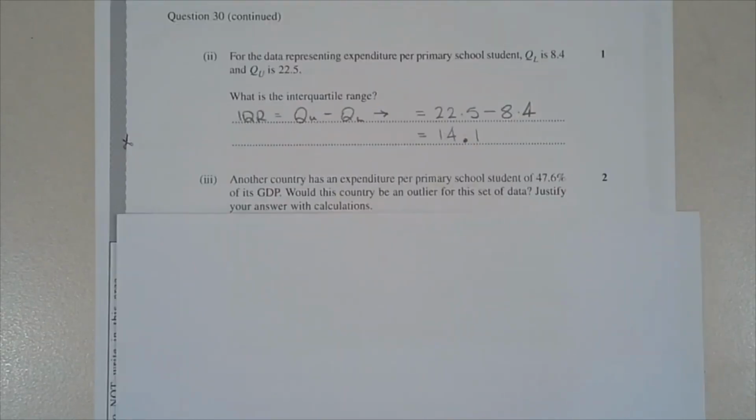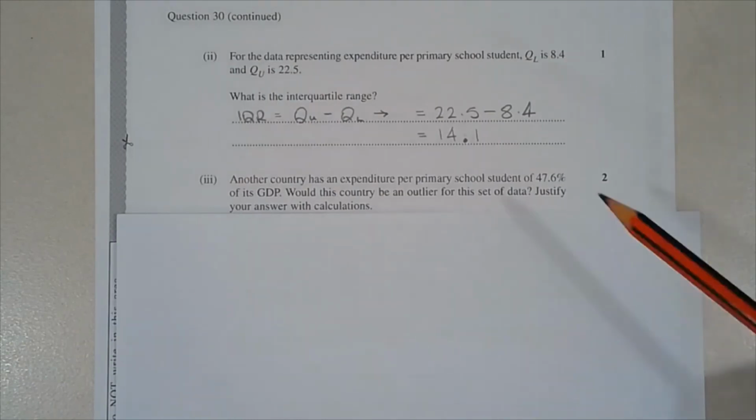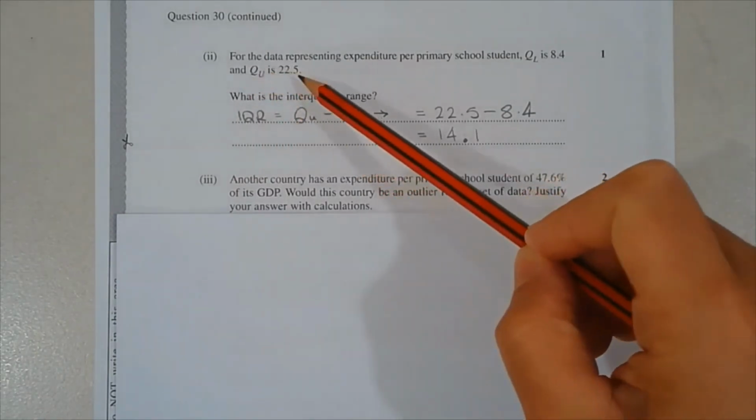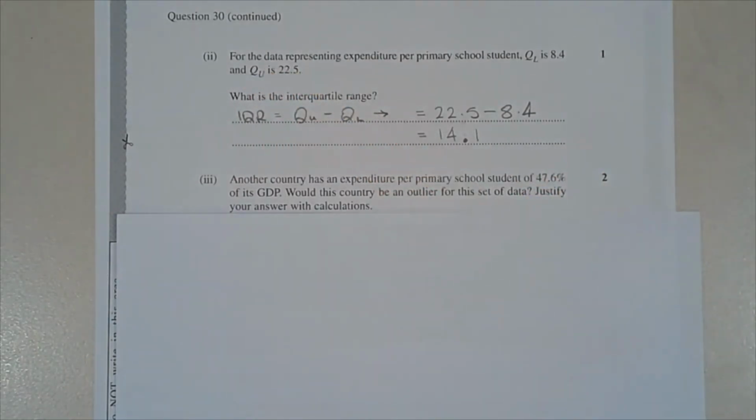Part 3. Another country has an expenditure per primary school student of 47.6% of its GDP. Would this country be an outlier for this set of data? Justify your answer with calculations. Now firstly, 47.6% appears significantly bigger than the upper quartile of 22.5%. So firstly, we need to determine what the outlier upper boundary is, and then check if 47.6% exceeds that upper boundary.